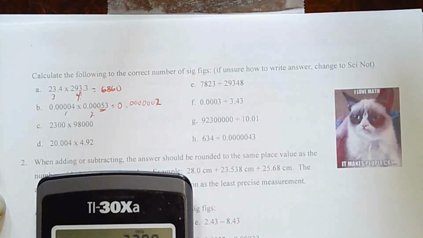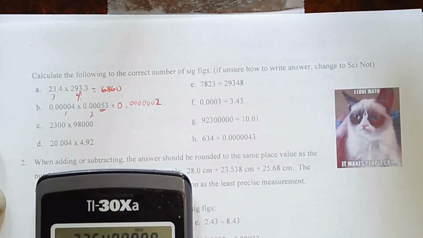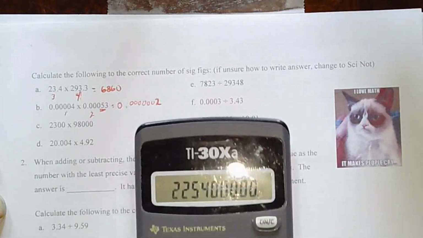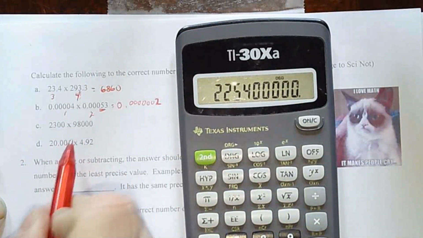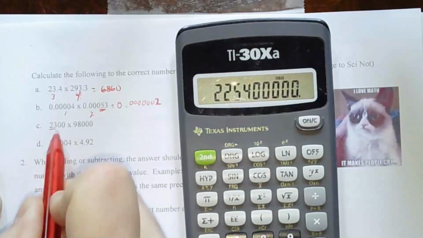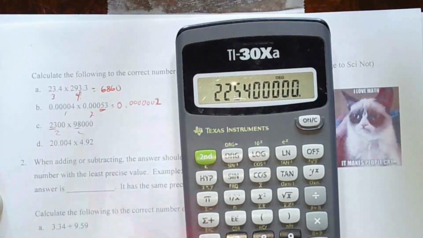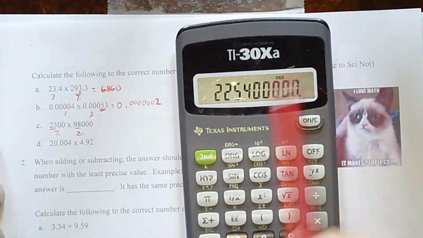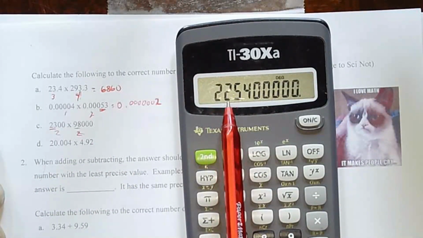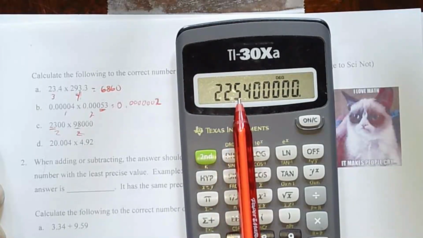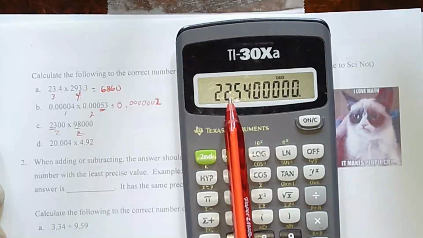2300 times 98,000. The calculator gives you that. Then we need to look at the numbers. This one only has 2 significant figures, and this one only has 2, so your answer can have 2. Counting from the left, 1, 2, we have to round to this spot. We look behind it, and that's a 5, so we round this up to a 3.